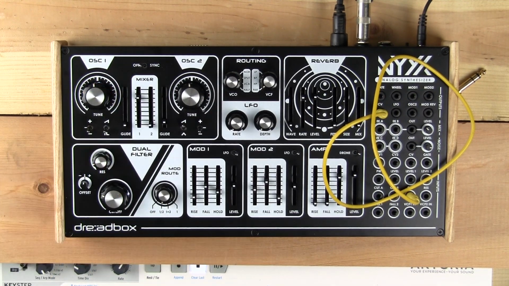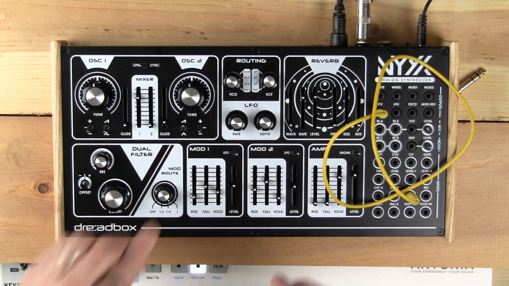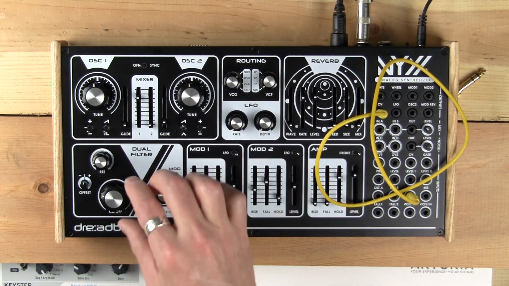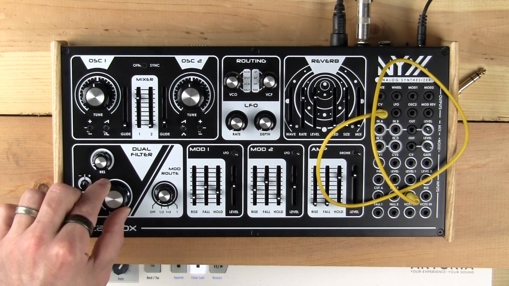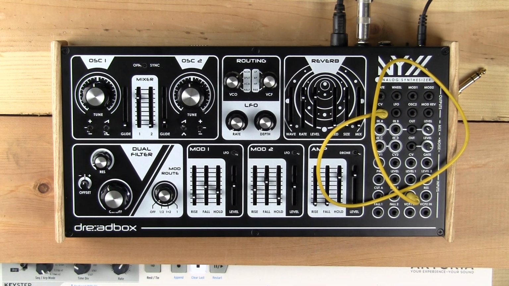Okay, let's get a more standard sound here. So as I move down the keyboard, you can definitely hear that the cutoff point is lower for the lower notes.